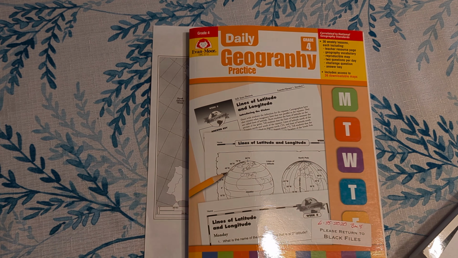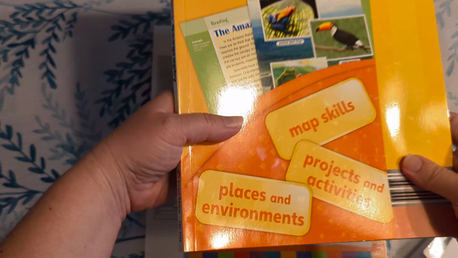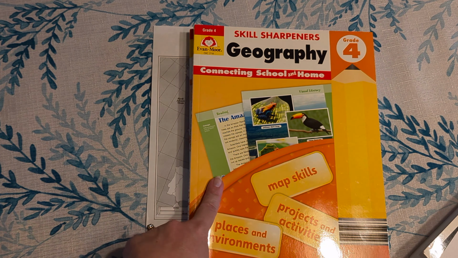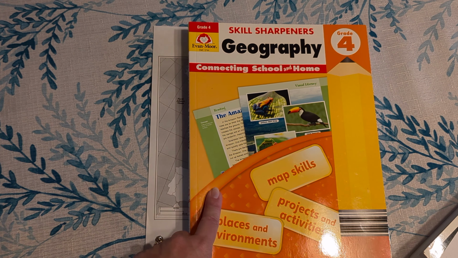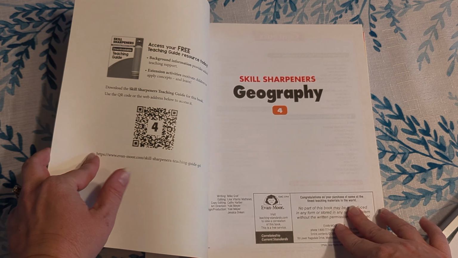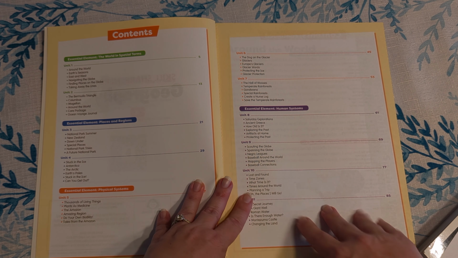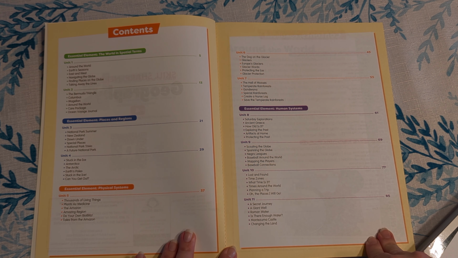And just for comparison, in case you wanted to see what the skill sharpeners geography looks like, these are the ones that have a lot more color in them, but it doesn't go into great detail about anything specifically. It just goes into a little bit of information about each one. So you can see the units in here.